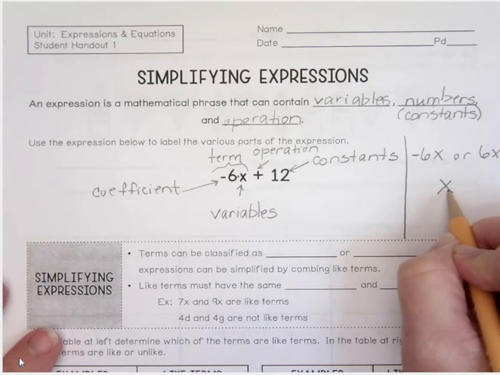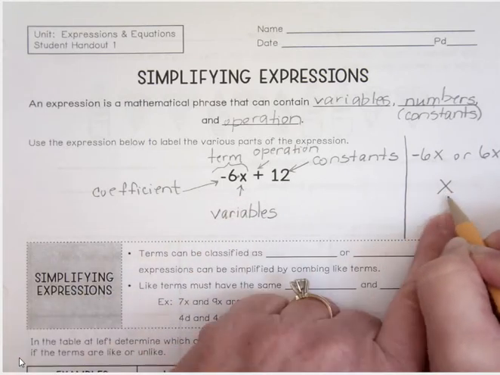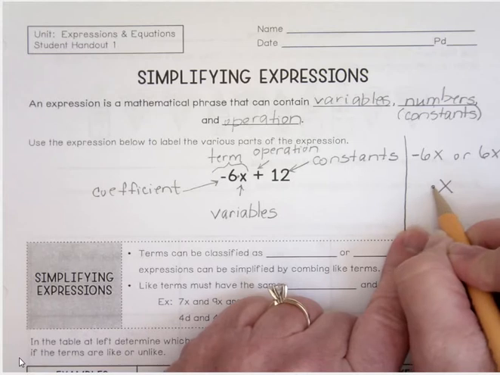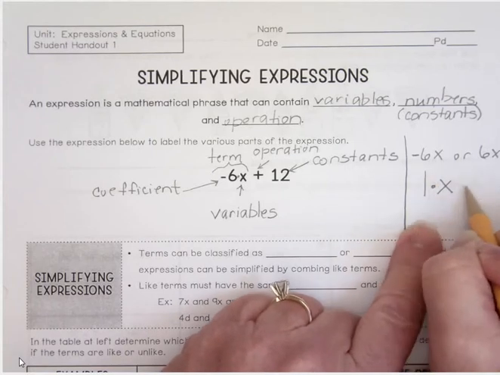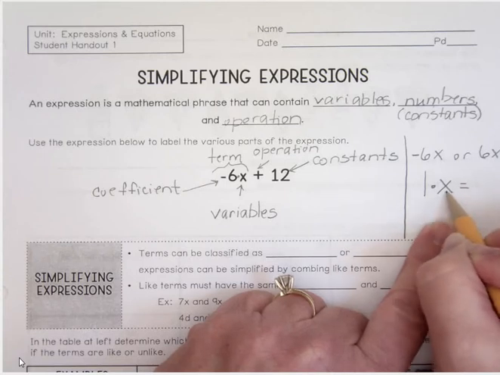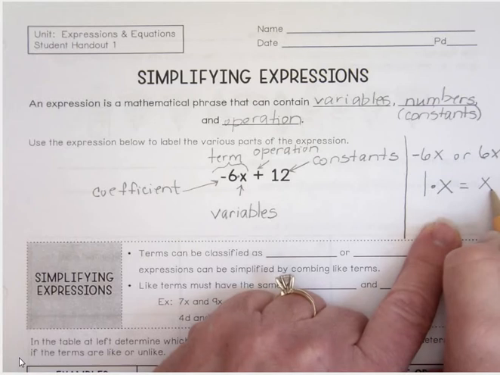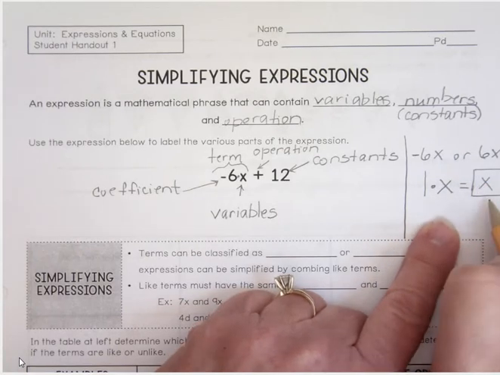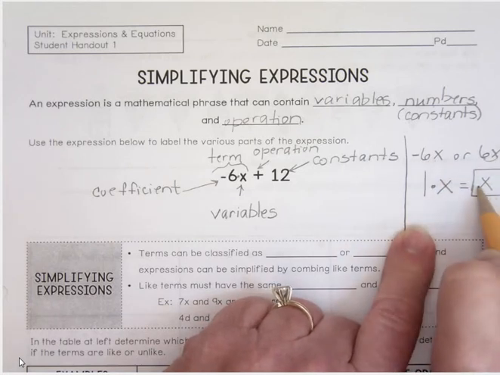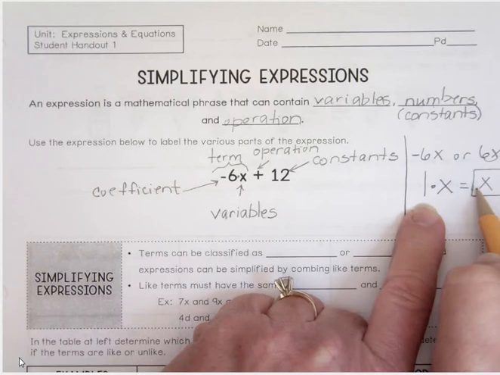So if I have a term with a variable with an unseen coefficient, it's understood that that coefficient is 1 because the identity for multiplication is 1, meaning I can multiply x by 1 and still have x. So every variable has a coefficient, whether it be seen or unseen, meaning understood to be 1.